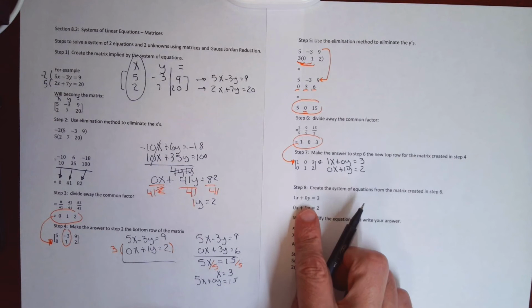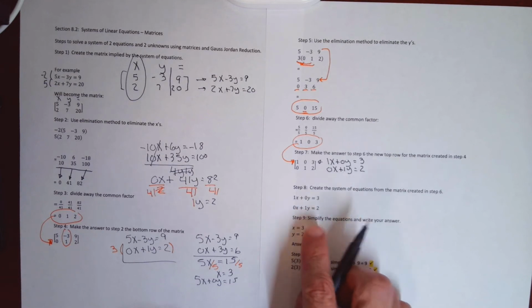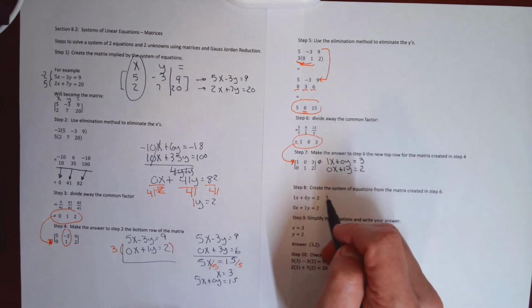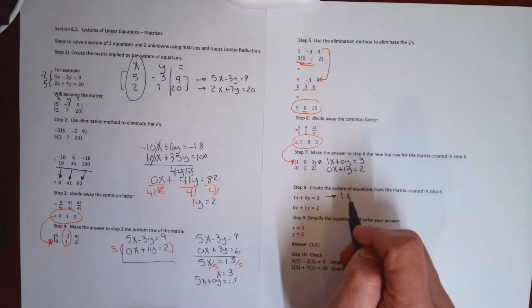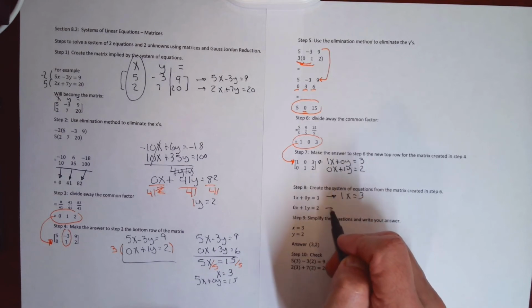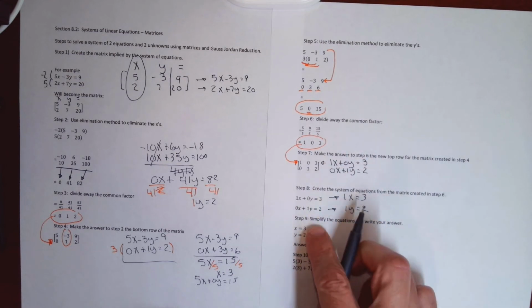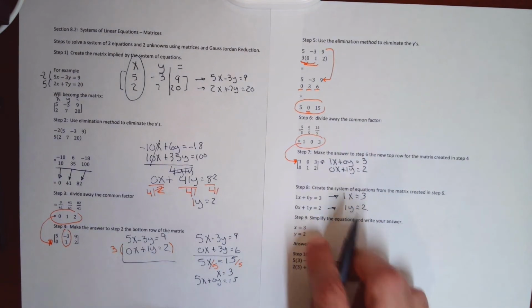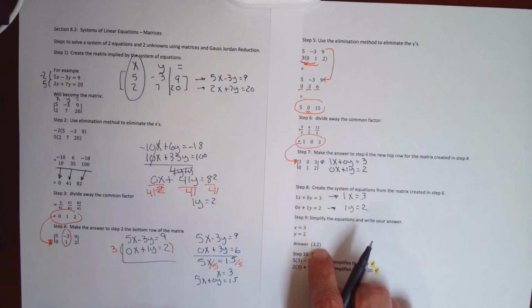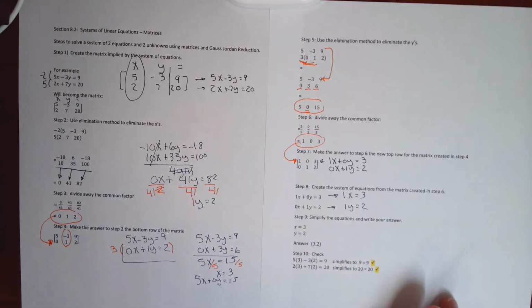Of course, the 0 parts can be stripped away. This really says 1x equal to 3. This really says 1y equals 2, or x equal to 3, y equal to 2. I have my answer. And just like in the last section, we can check.